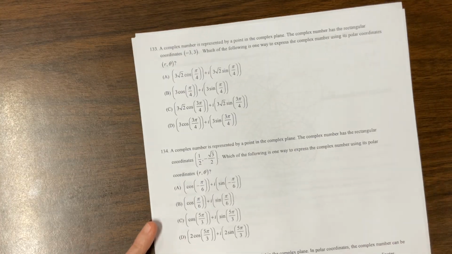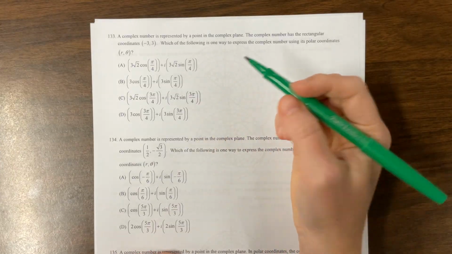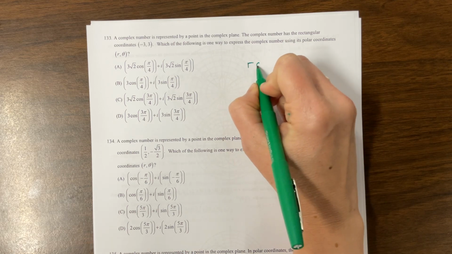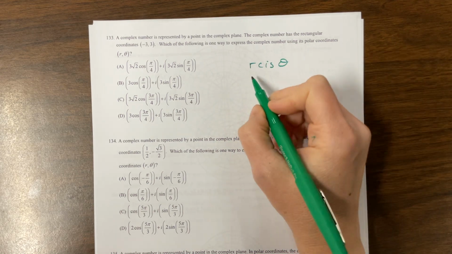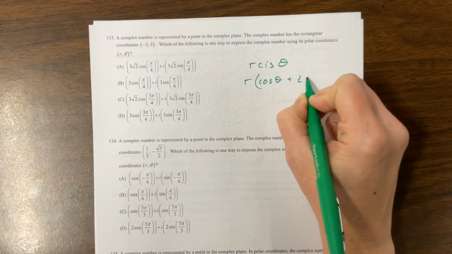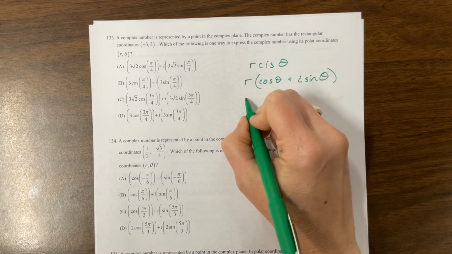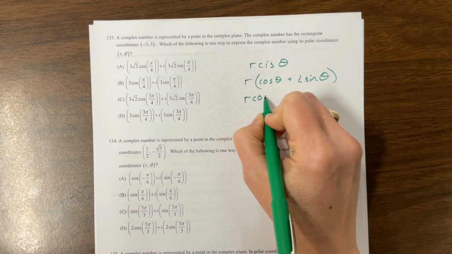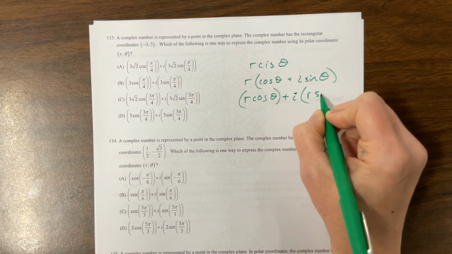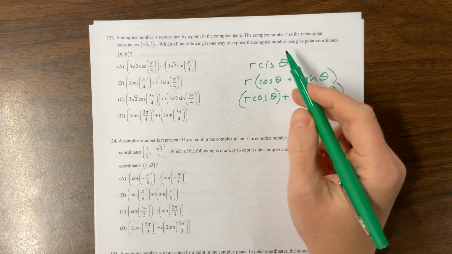Ooh, complex numbers. Okay, yeah, I'll keep going. This is the way I like to write it because of what I've taught for years in IB: r cis theta. Because what this means is r times cosine theta plus i sine theta. But what PreCal likes to do is say r cosine theta and then plus i times r sine theta. That's fine. I'm just lazy and I can write it really short and fast here.